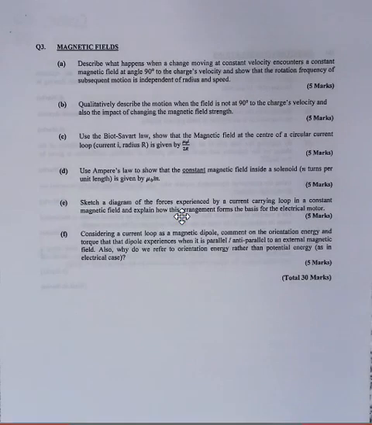Welcome back everybody. I'm now going to move on to question 3 of the paper from 2022, and as you can see this question is on magnetic fields. So we'll start by doing part A: describe what happens when a charge moving at constant velocity encounters a constant magnetic field at angle 90 degrees to the charge's velocity, and show that the rotation frequency of subsequent motion is independent of radius and speed.